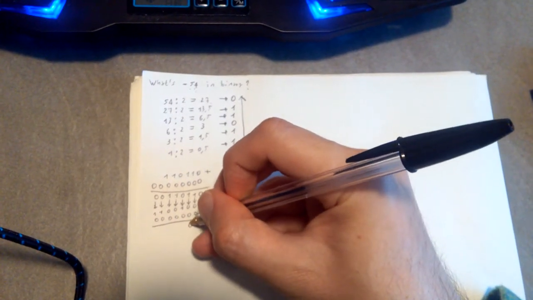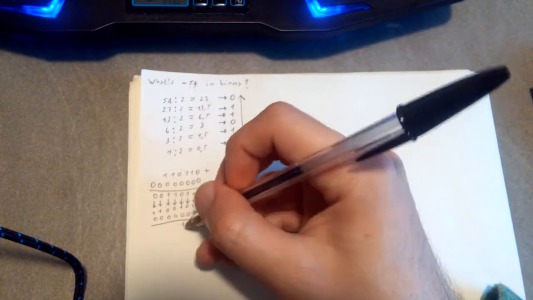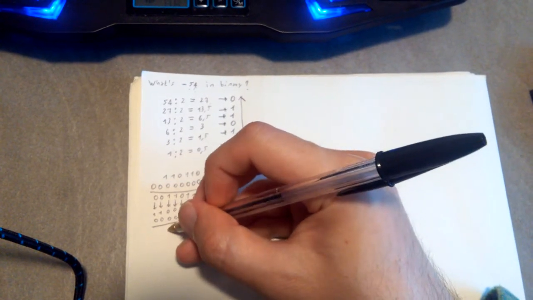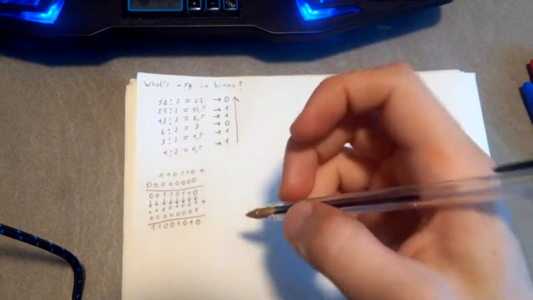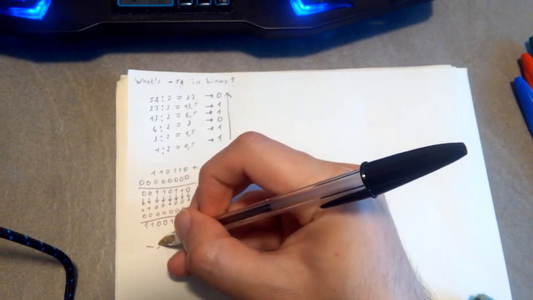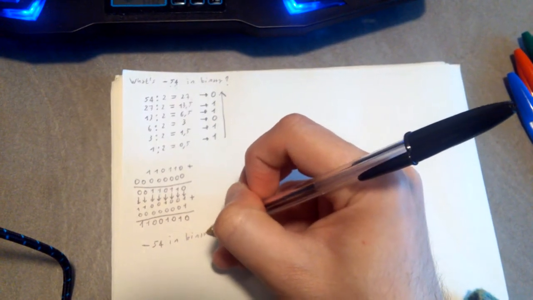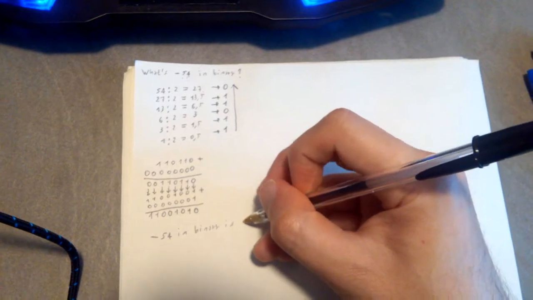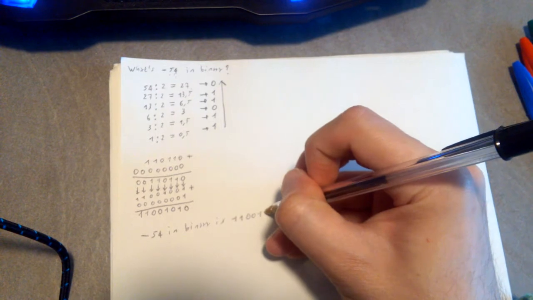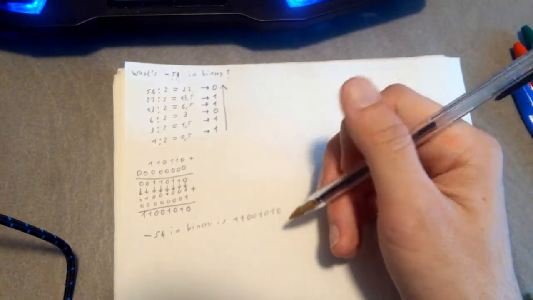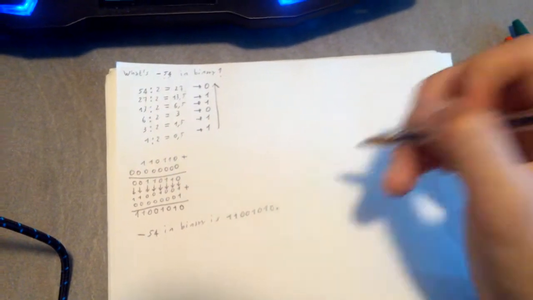Then you have 0 plus 0 is 0, 1 plus 0 is 1, 0 plus 0 is 0, 0 plus 0 is 0, 1 plus 0 is 1, 1 plus 0 is 1. So, negative 54 in binary is this number here, 1 1 0 0 1 0 1 0, in base 2.